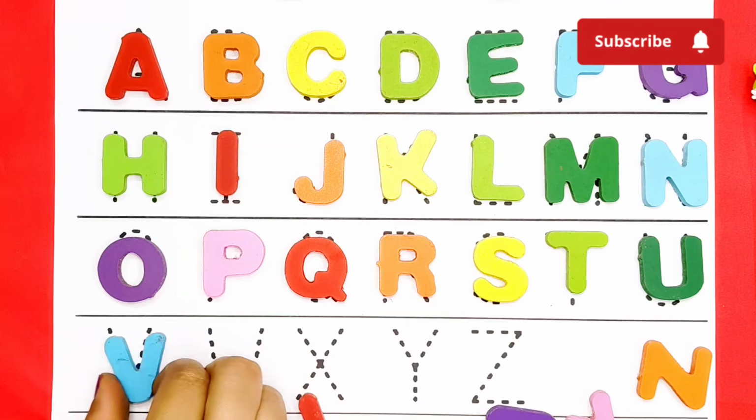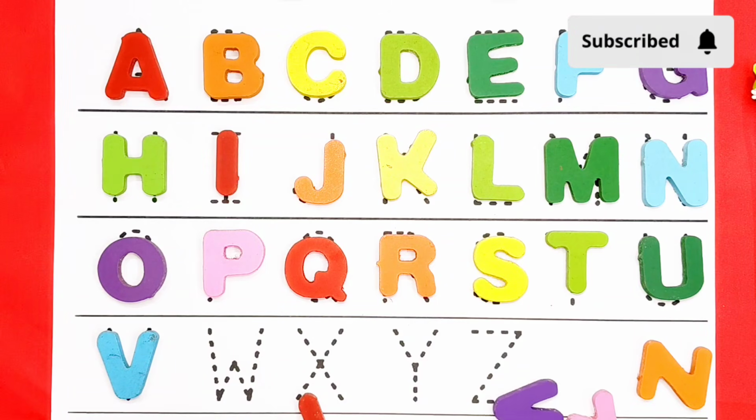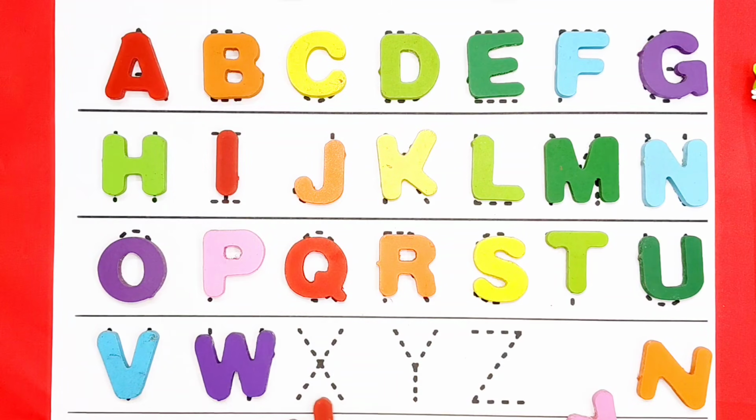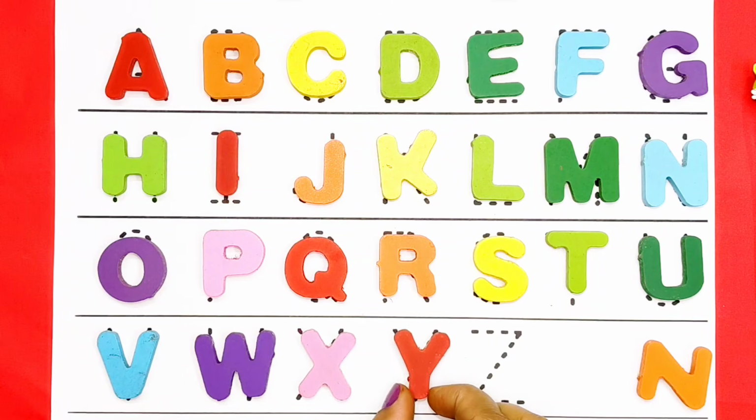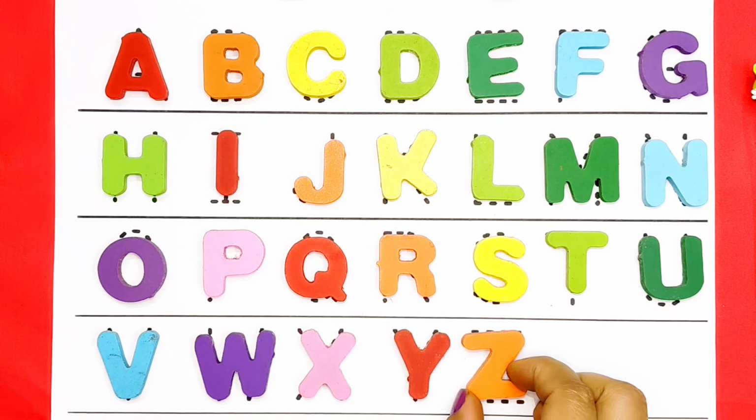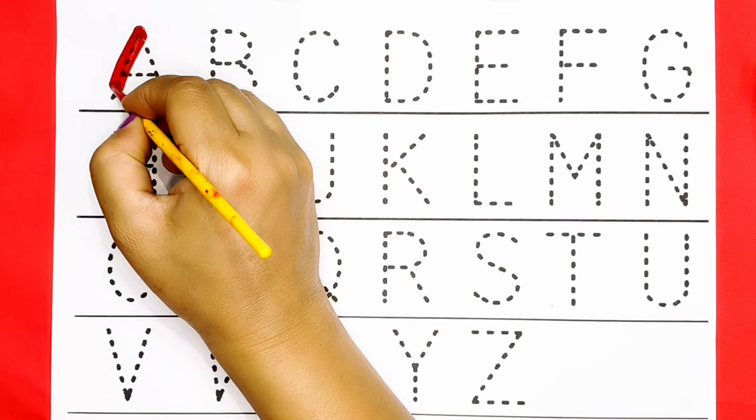U for umbrella. V for fan. W for watermelon. X for Xmas tree. Y for yo-yo. Z for zebra. Let's paint red color.